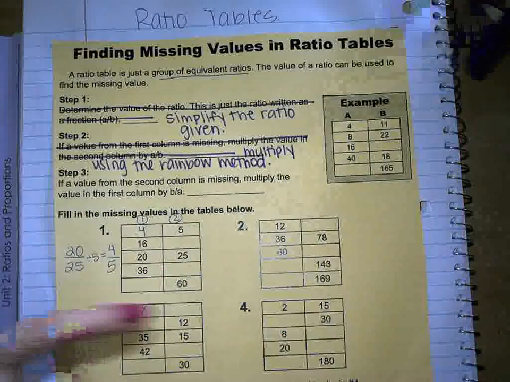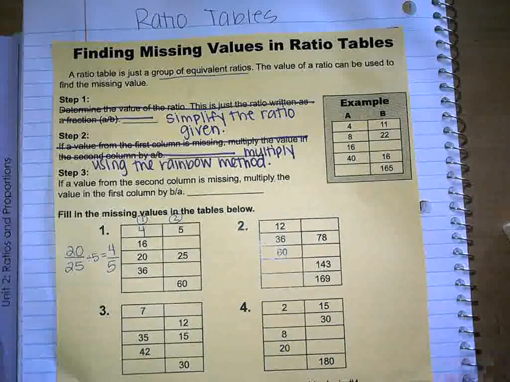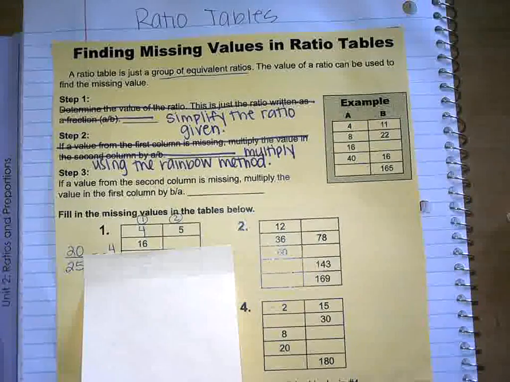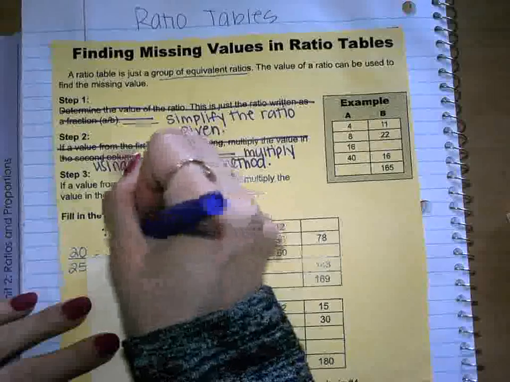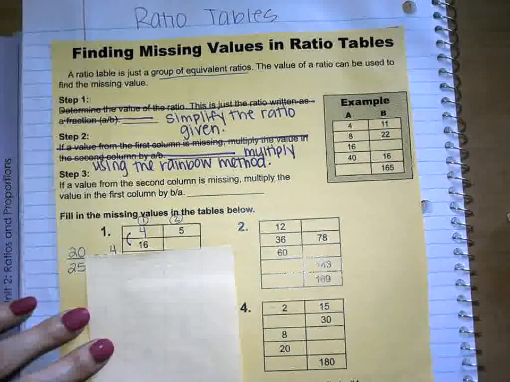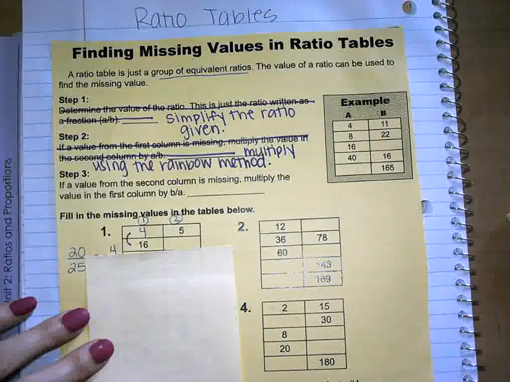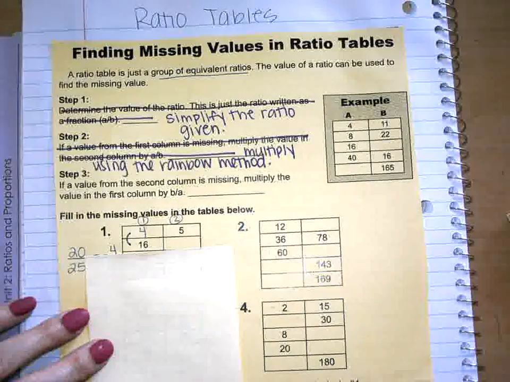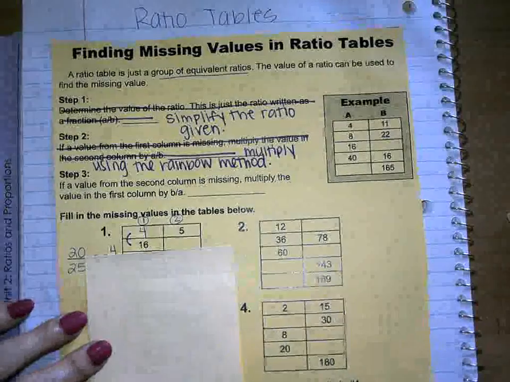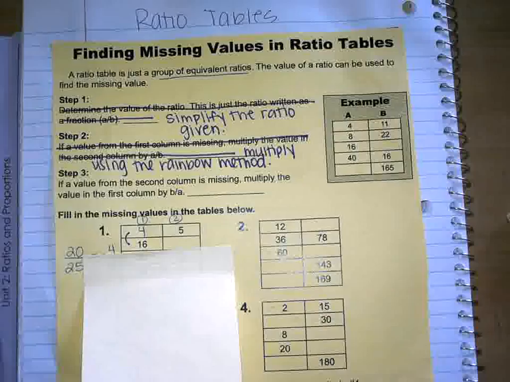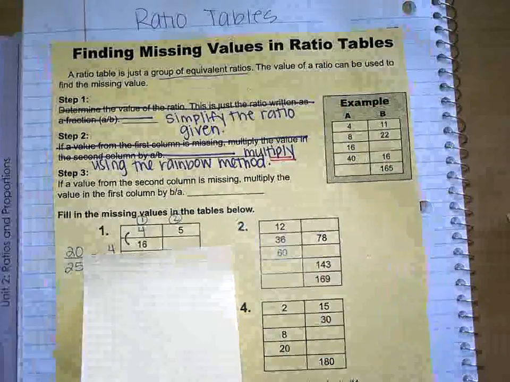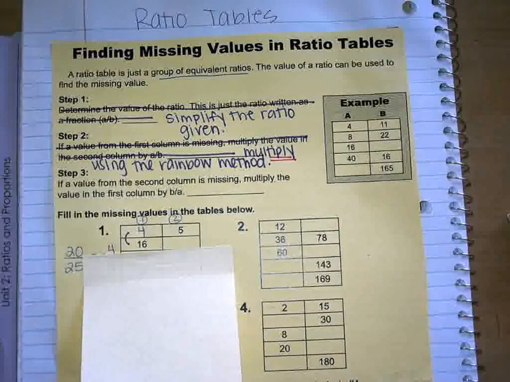So if I covered up this right here, I ask myself the question, how do I get from 4 to 16? And with ratio tables, guys, it's always multiplication. It's never adding, it's never subtracting. You can divide, but no, just do multiplication. It is always multiplication. Multiply, multiply, multiply. Always, always, always. So I ask myself, 4 times what gives me 16?